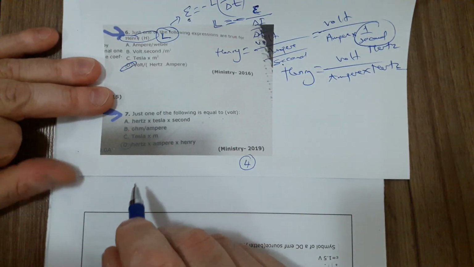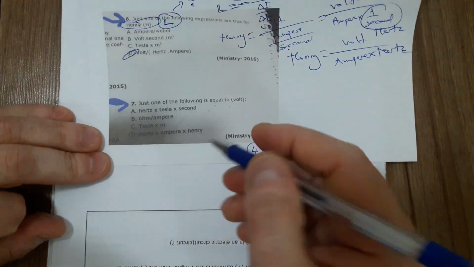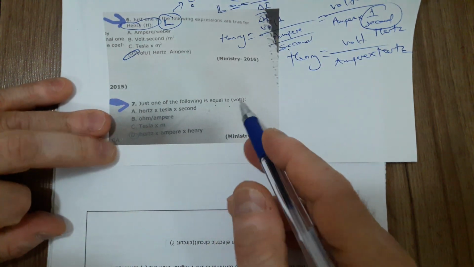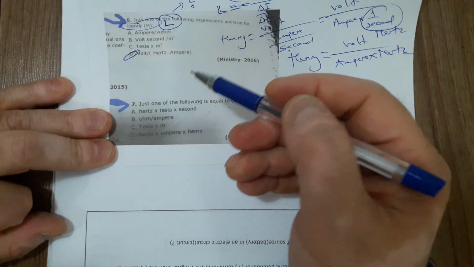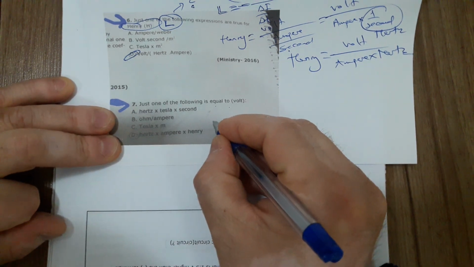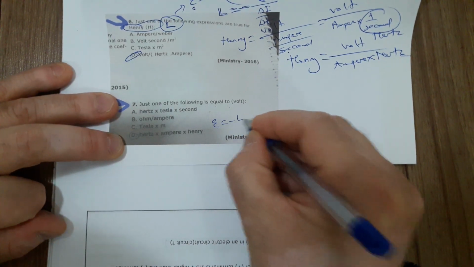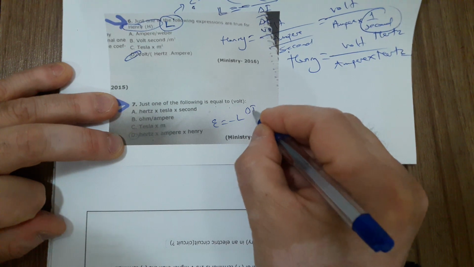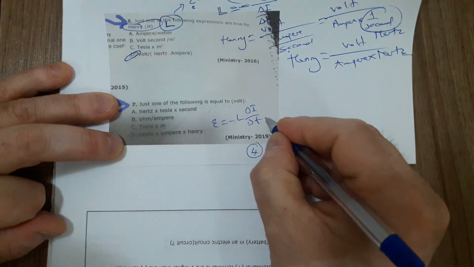And the last one: just one of the following is equal to volt. So this is the opposite of the previous one. There Henry was asked, now volt is asked. E is equal to negative L delta I over delta T again.